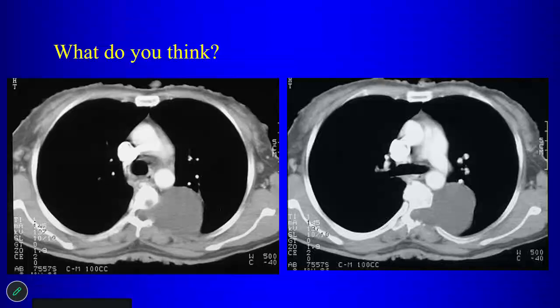There's like a nodule in the skin. Yeah, there are all these nodules in the skin. What does this patient have? Neurofibromatosis. Yeah, it's a patient with neurofibromatosis. So a patient with neurofibromatosis who has a cystic posterior mediastinal mass, what do we think this is?